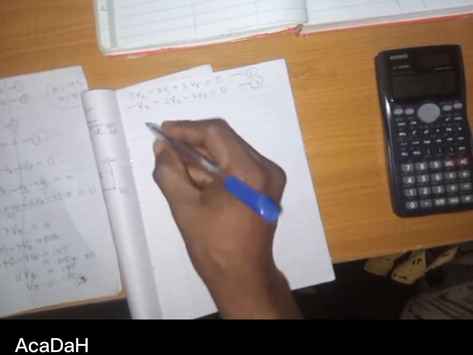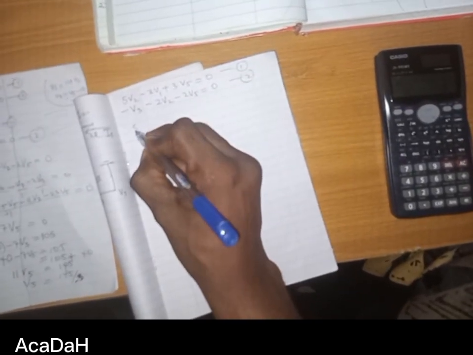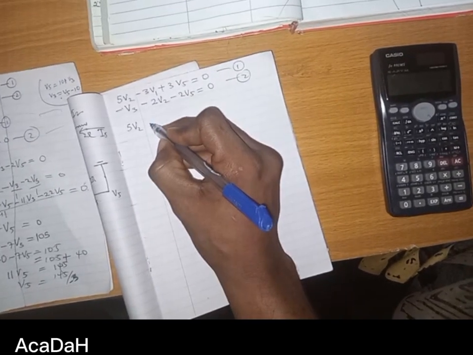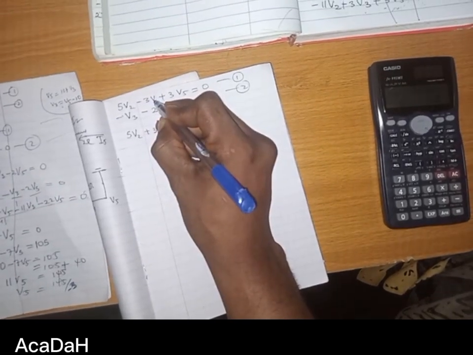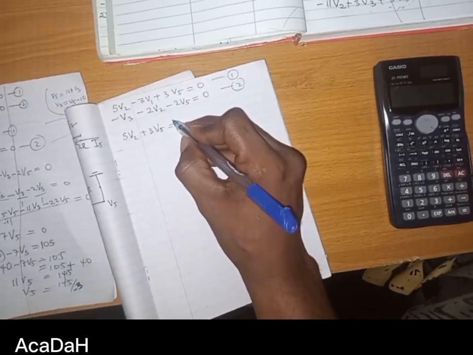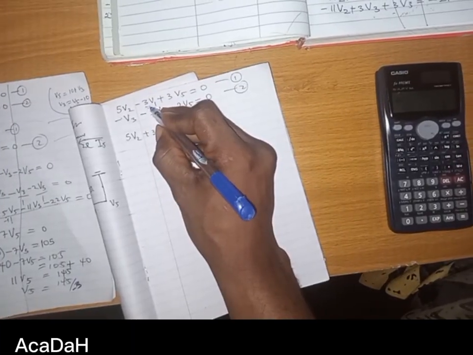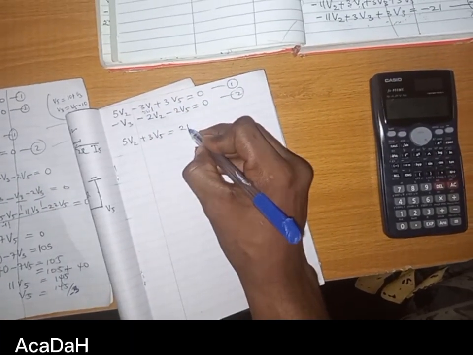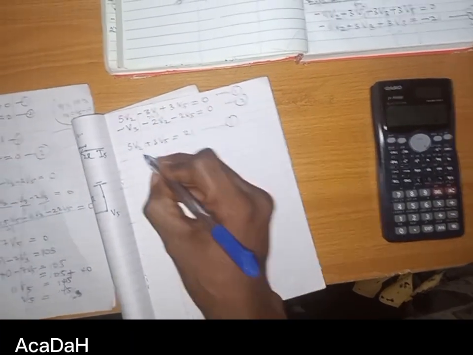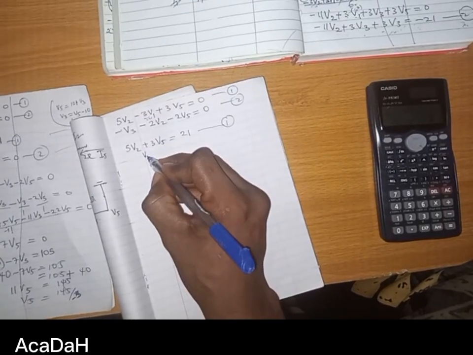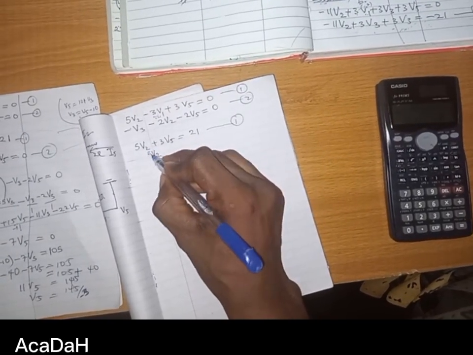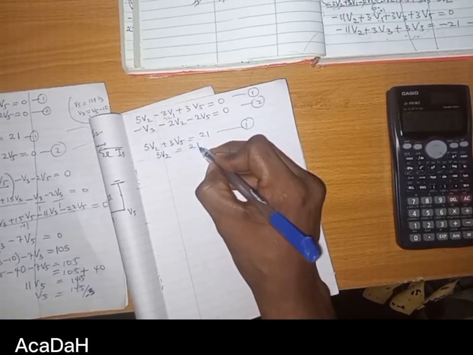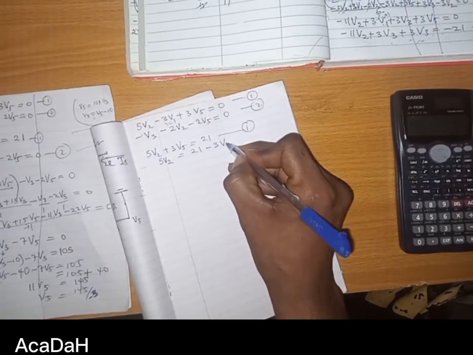Because the first equation is something like saying 5V2 plus 3V5 equals V1, which is 7, times 3. This should be minus 21, so crossing over it is 21 for equation 1. Let's make V2 the subject of the formula here: 5V2 equals 21 minus 3V5.